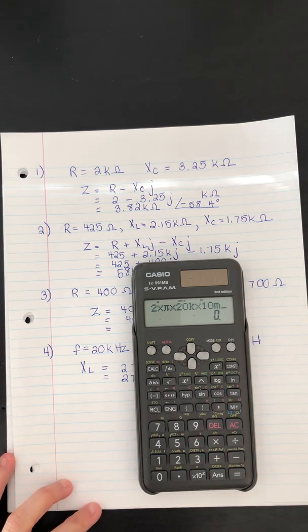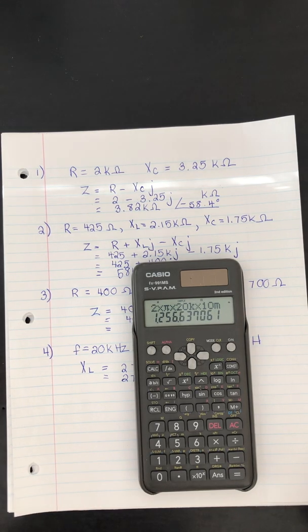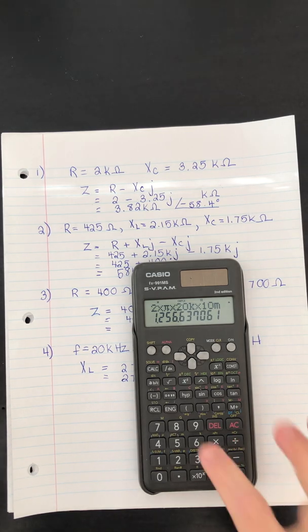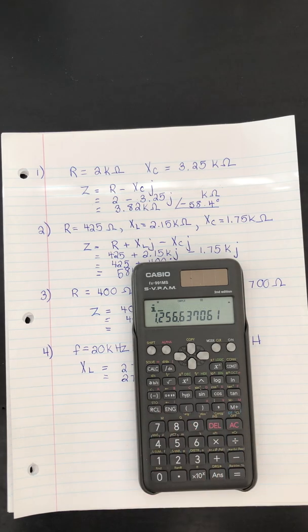There it is. Okay, so look at what it looks like. Push equals. There we go. Now, again, I'm not in engineering mode, but I can just hit the engineering button. Oh no, I can't when I'm in complex mode. Oh, that's interesting. See, even I got fooled.